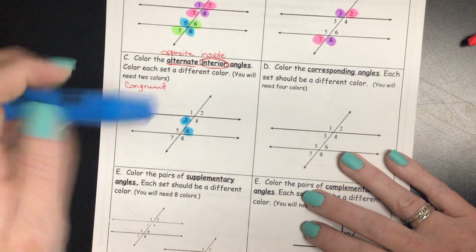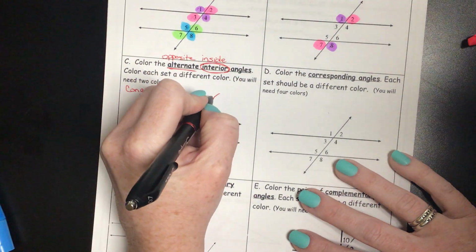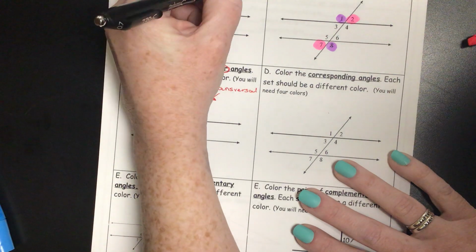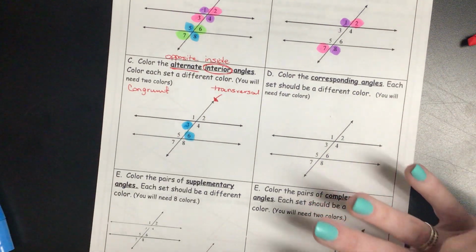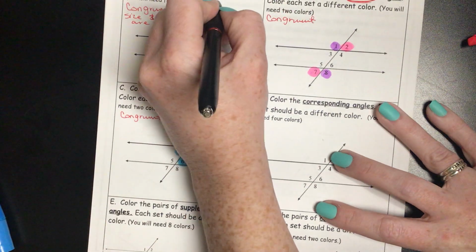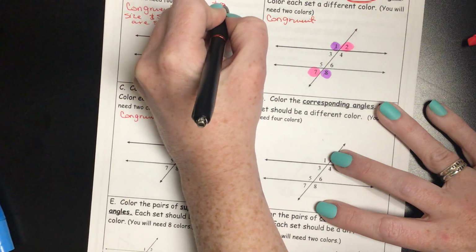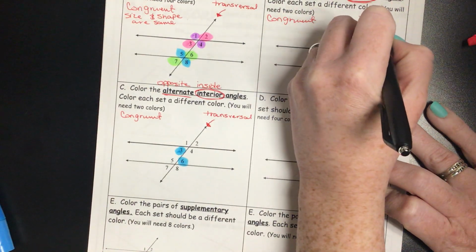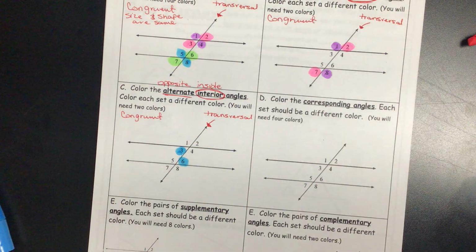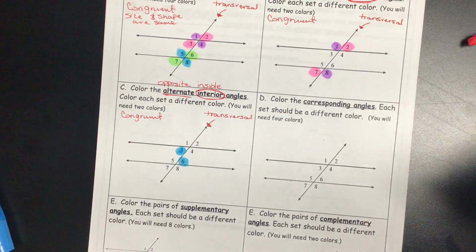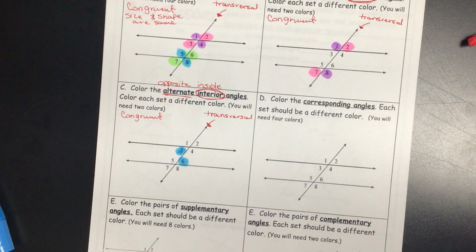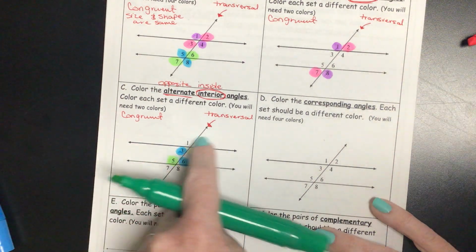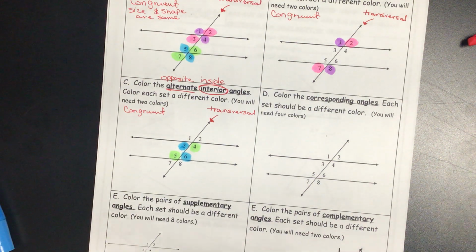They're on alternate sides of this transversal. This here in this situation is our transversal. Again, transversal is just a fancy way of saying a line that cuts through two others. It's a transversal. Okay, now let's identify two other alternate interior angles. What are the two other alternate interior angles we have? Right, we have 4 and 5. They are congruent and they are on alternate sides of the transversal.